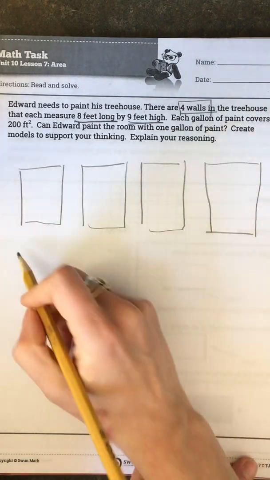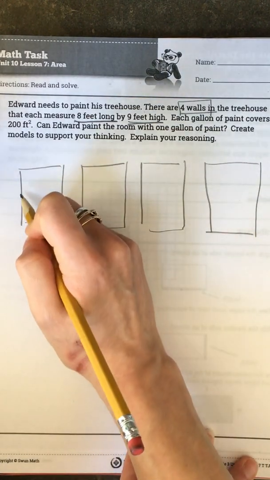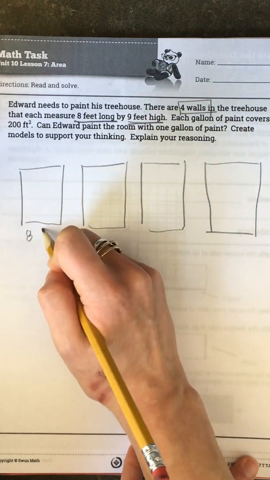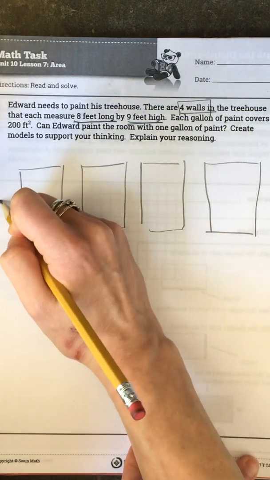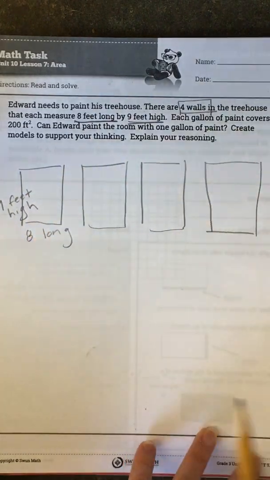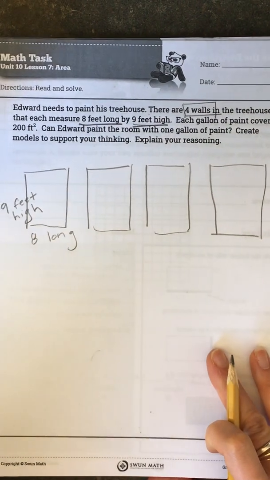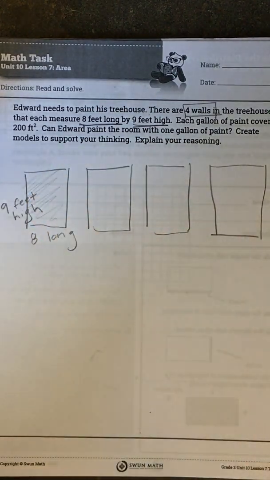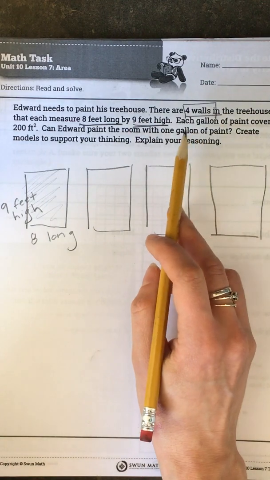They're 8 feet long by 9 feet high. Okay, so 8 feet long and 9 feet high. So far, before I even keep going, I should know that I'm finding the area because it's telling me about the entire surface of the wall.